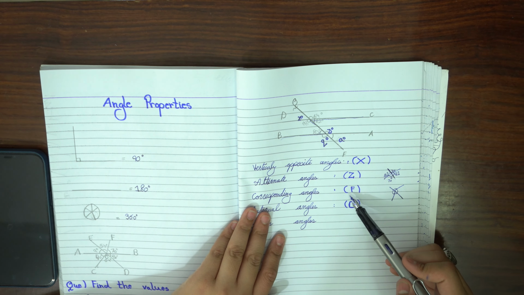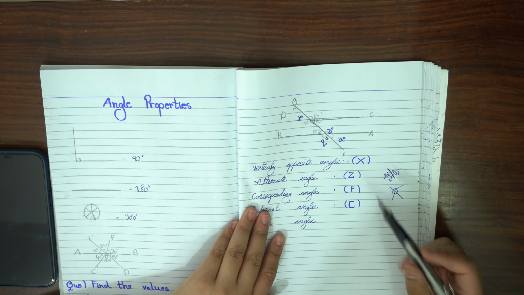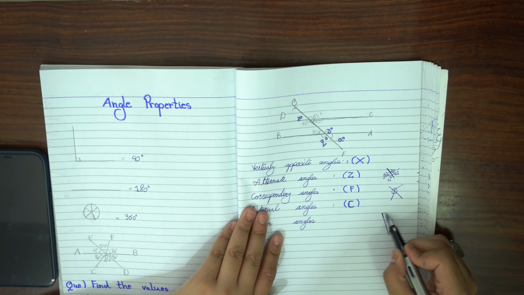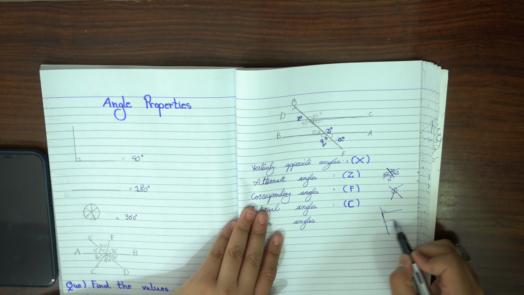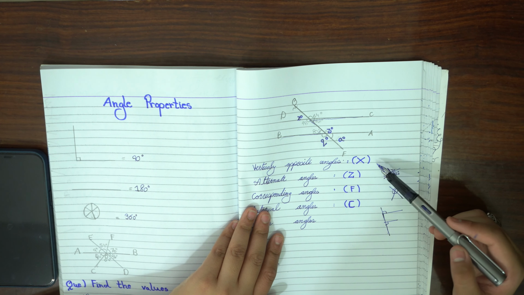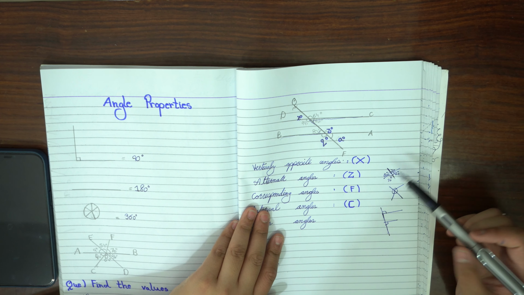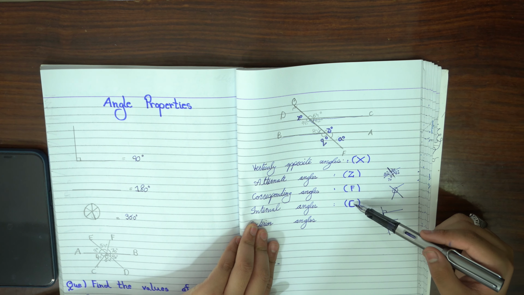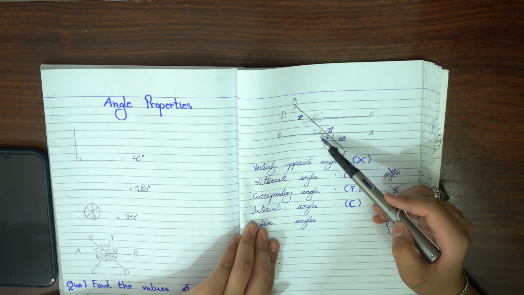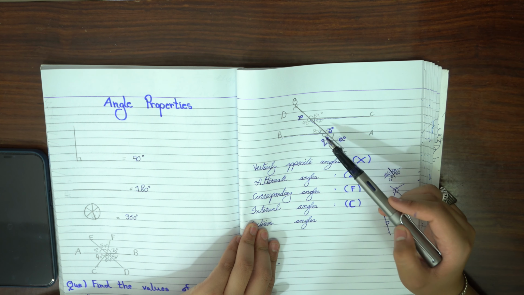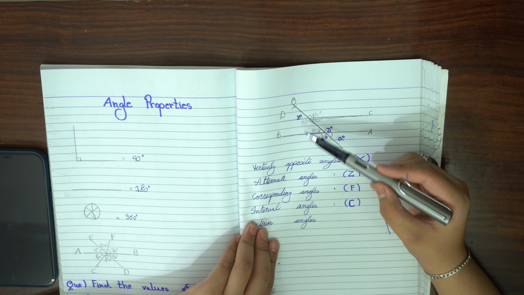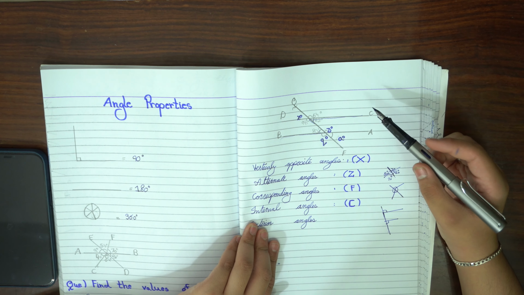And corresponding angles, they are a bit hard to find. They are basically the shape of an F. You make an F, and the angle over here and the other angle over here, this is basically the corresponding angles. The angles which are vertically opposite are equal over here, and the internal angles, they form a shape of a C. Over here we can see that 98 degree and 82 degree form a shape of a C, and internal angles, their total is 180 degree, just like a triangle. 98 degree plus 82 degree equals 180 degree.